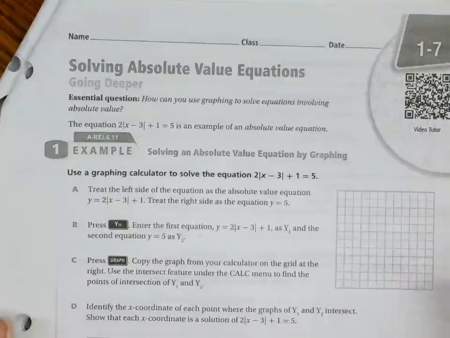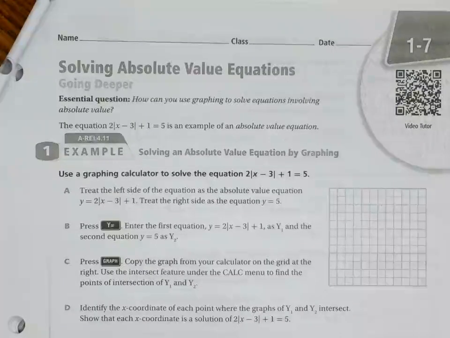Welcome, this is Mrs. Rubright with Algebra 1 Honors, and today we're doing 1.7, solving absolute value equations. This first example wants us to solve by graphing, and they want us to use a graphing calculator. However, since you guys don't have graphing calculators, we're just going to do this manually.